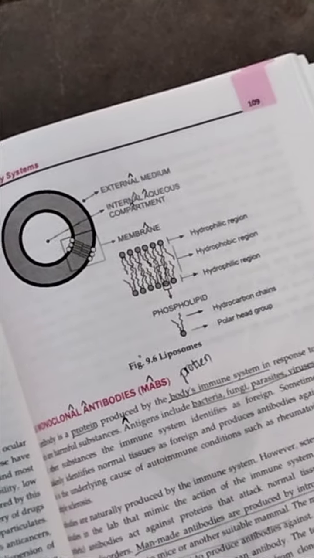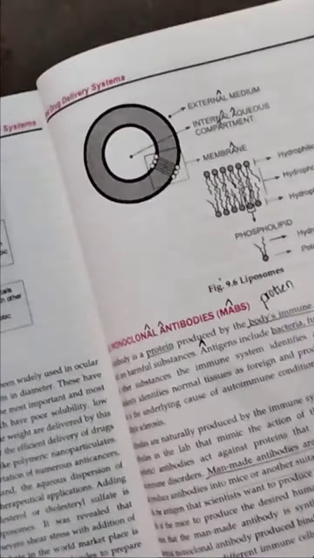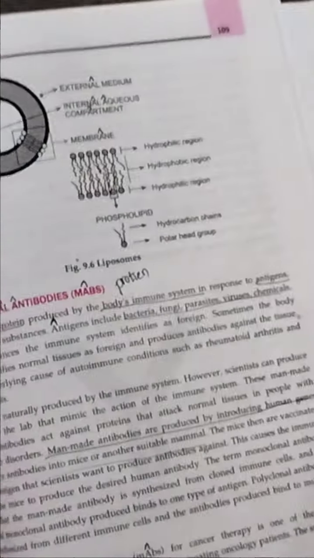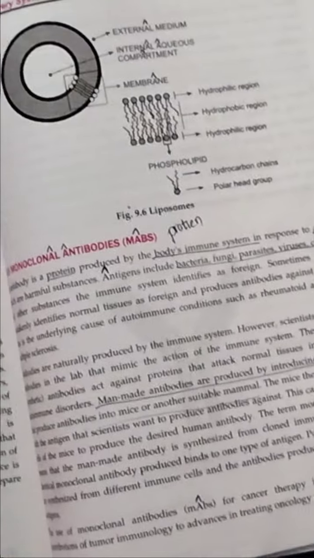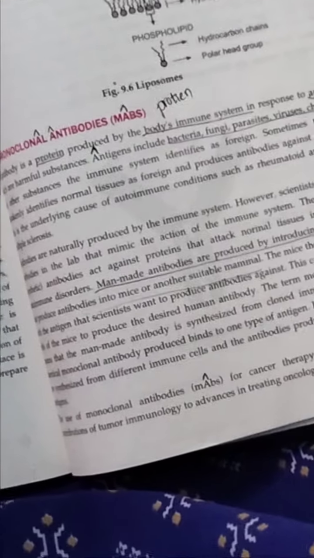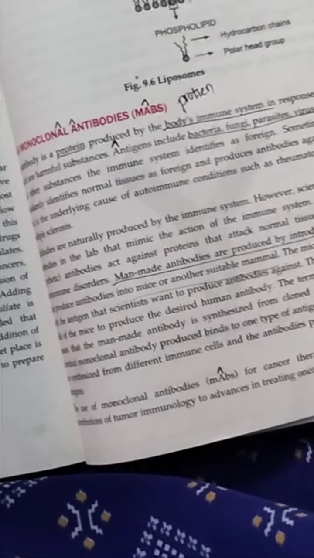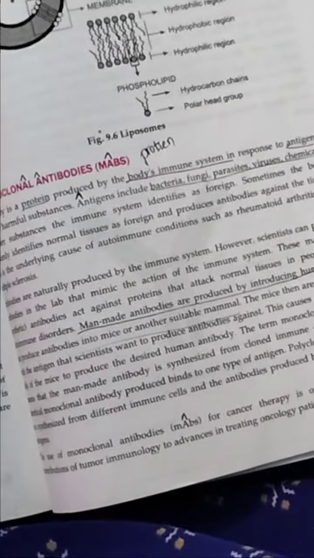The drug will be dispersed into the eye through some apparatus for the administration of the liposomes into the eyes. And the last one is monoclonal antibodies.